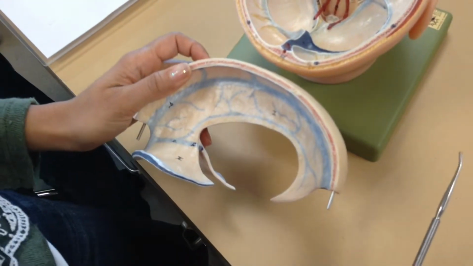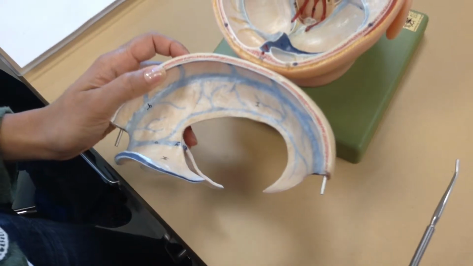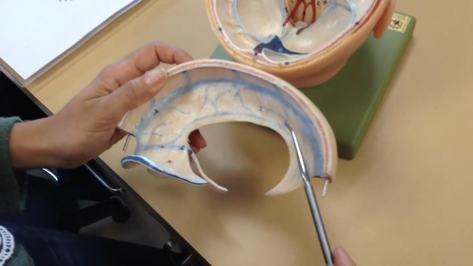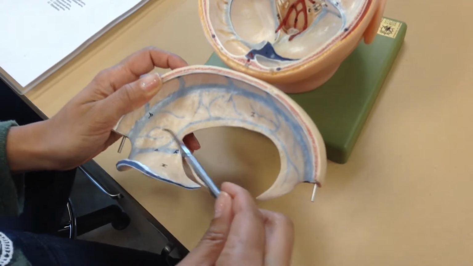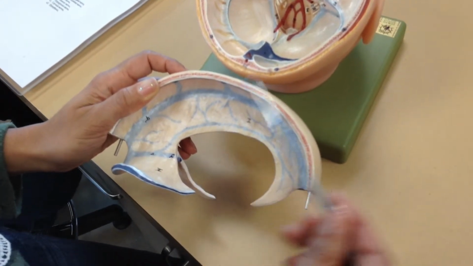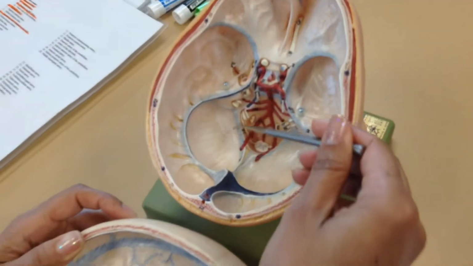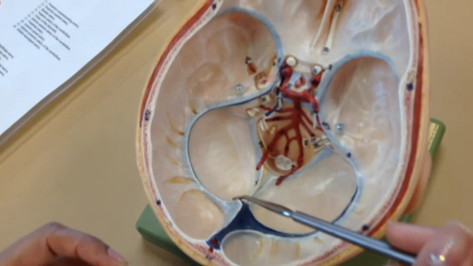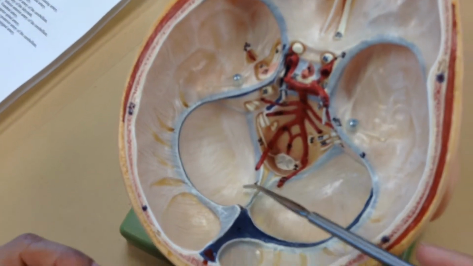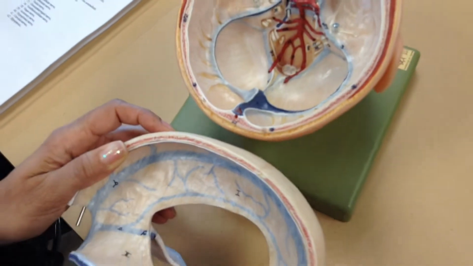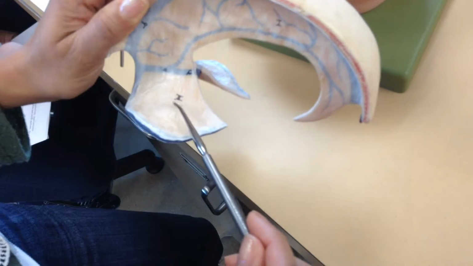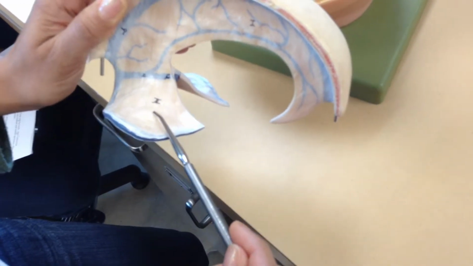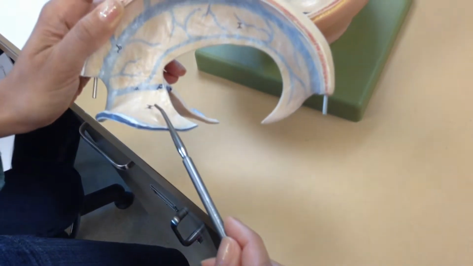Dural reflections. So first is the falx cerebri. The second is the falx cerebelli. The third is the tentorium cerebelli. And the fourth is the diaphragma sellae.